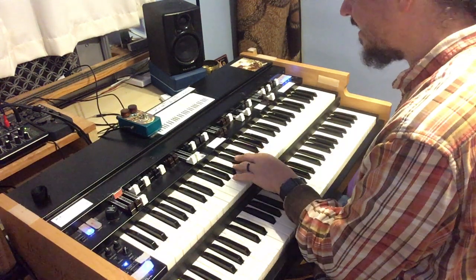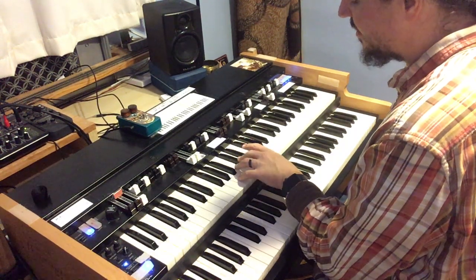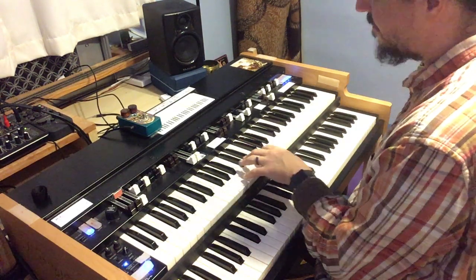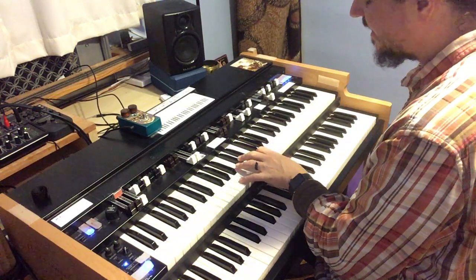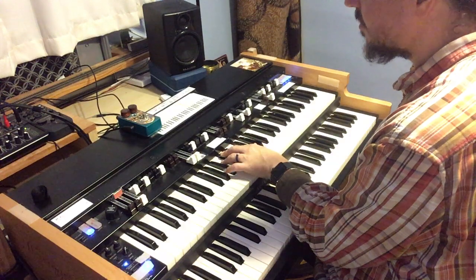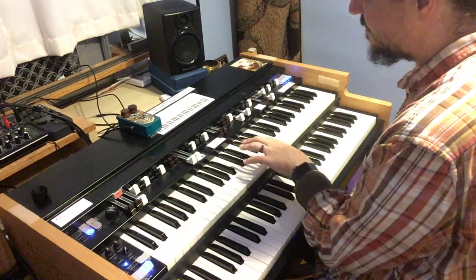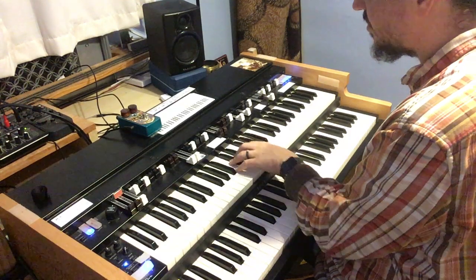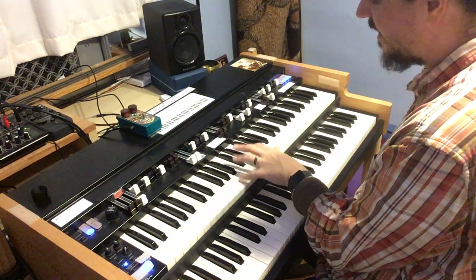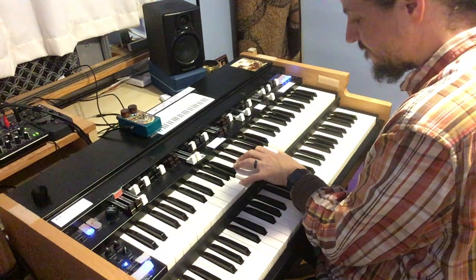Now to the key of A. 1 chord is A, C sharp, E. Make it a dominant by adding a G on top. Go to your 4 chord, A, D, F sharp. Your 5 chord is B, D, E, G sharp. Back to your 1, A, C sharp, E, A.